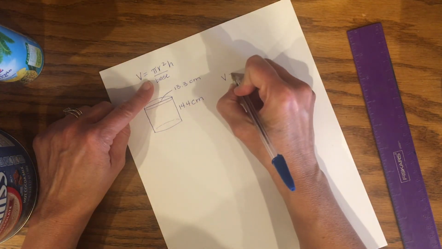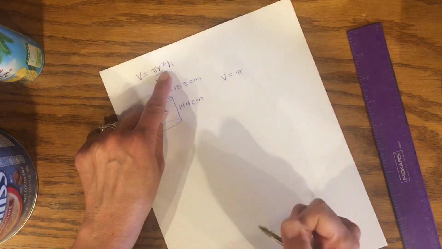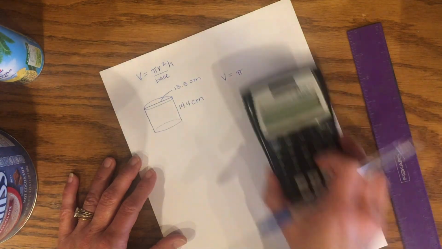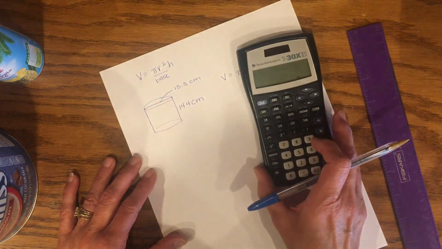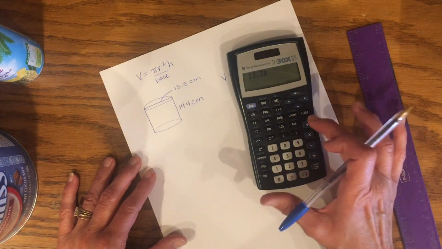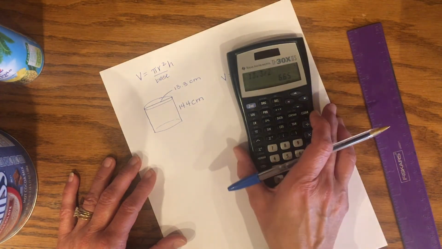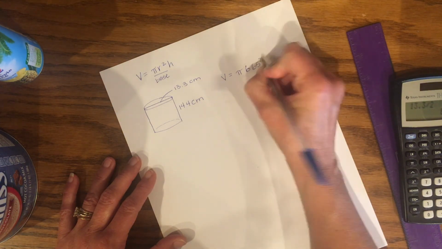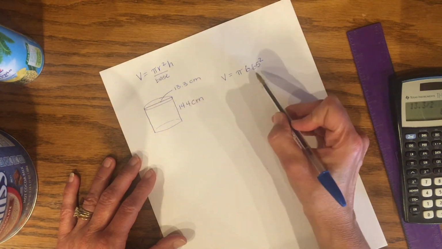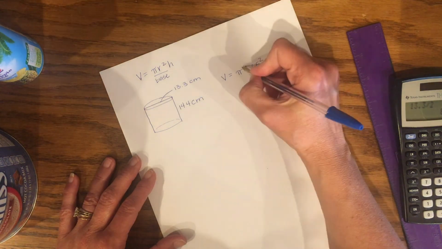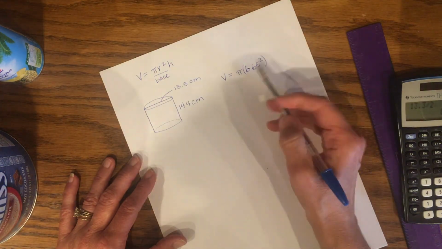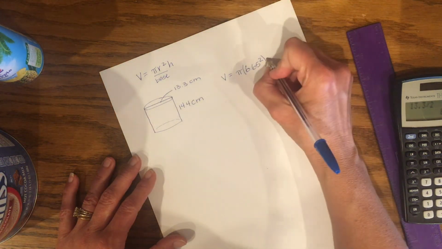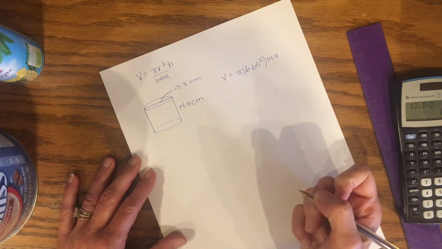So I'm going to find that the volume equals pi times the radius. Now this is the diameter. You can tell because I've drawn a line clear across. So I'm just going to use my handy dandy little calculator here and take 13.3 divided by 2 to find the radius, which is 6.65. And that is squared. It's the radius squared, so 6.65 squared. If you want to put parentheses around that, that would be great. We're going to end up doing that first anyway, since that's an exponent. We have to solve that first. And then we're going to take it times our height, which is 14.4.